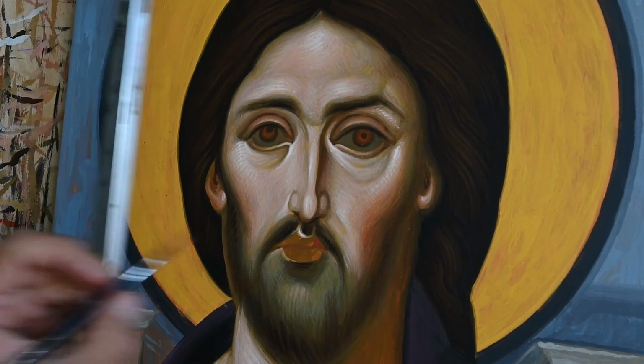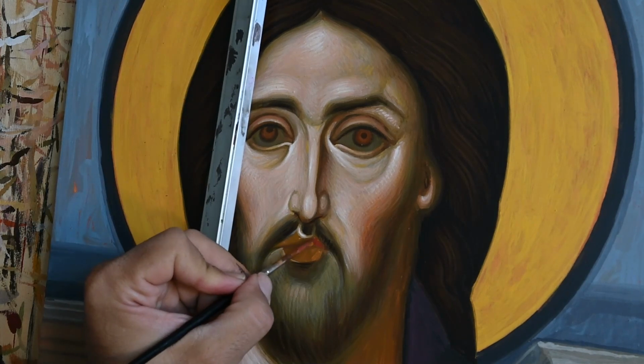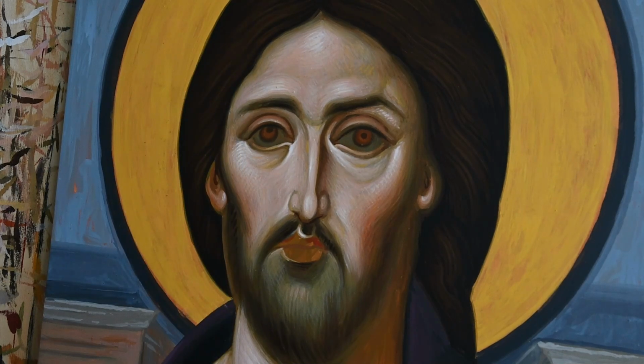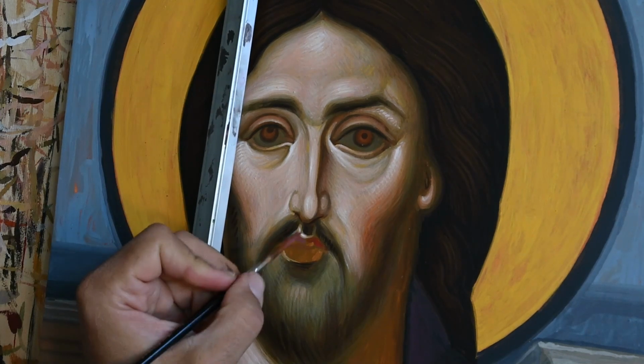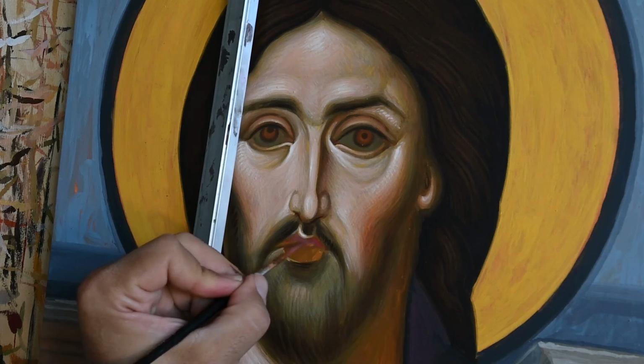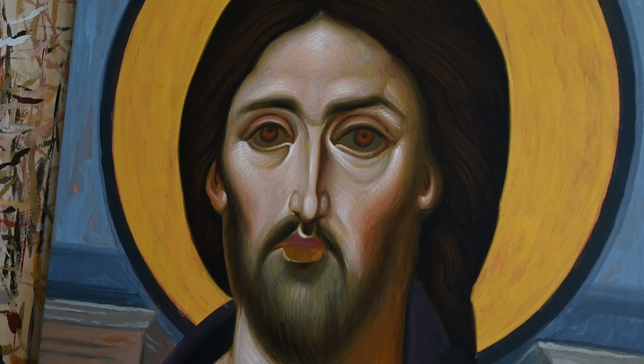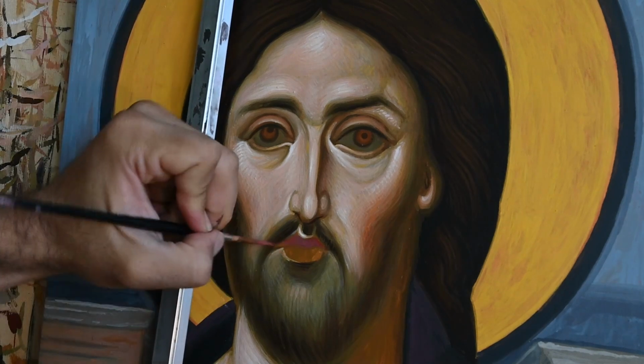And that's that. Maybe I will use some very subtle outlines, highlights for the hair, as you see on the right side of the hair here. And this is just a suggestion of hair before proceeding with painting the mouth.